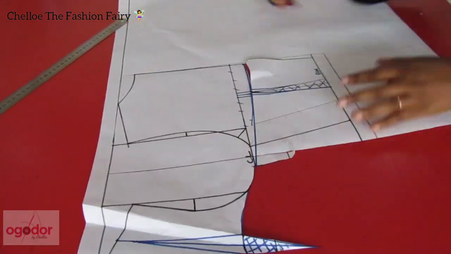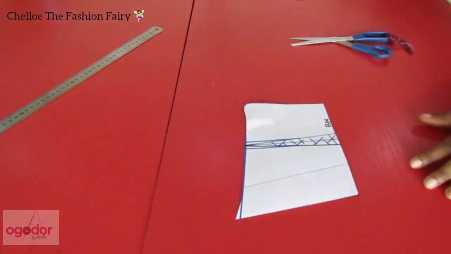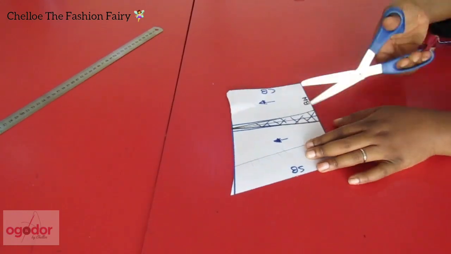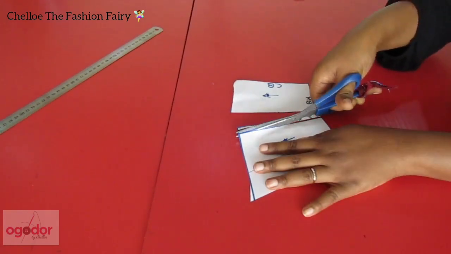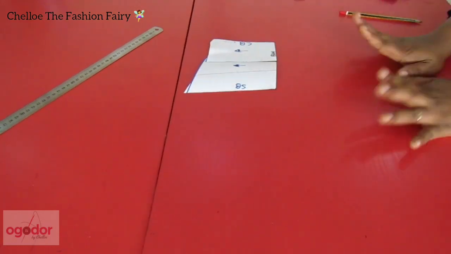So this is what my back looks like. I'm just going to cut that off real quick, remove my darts, label accordingly with my arrows. You would think I'm wasting my time, but guys, if you do this without labeling properly, sorry.